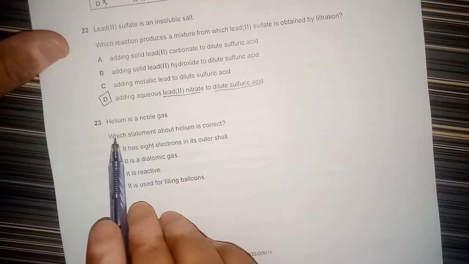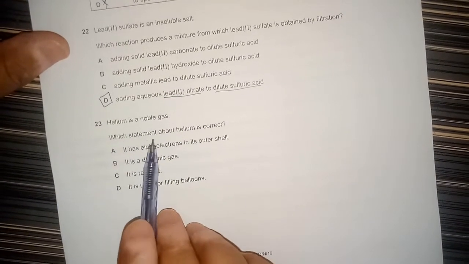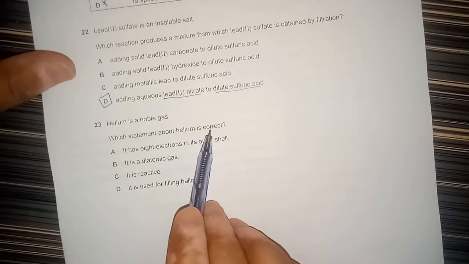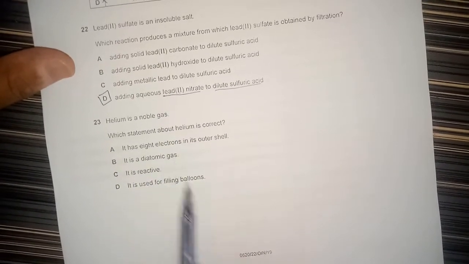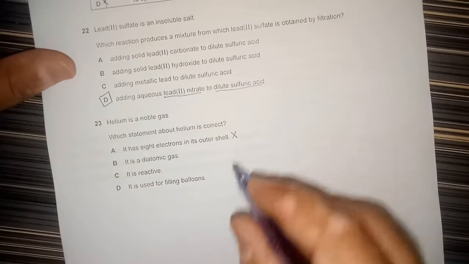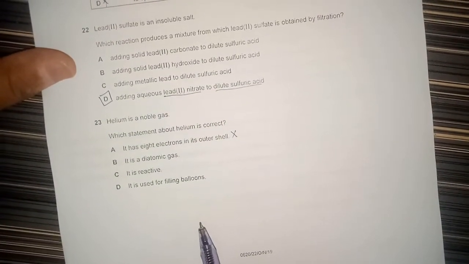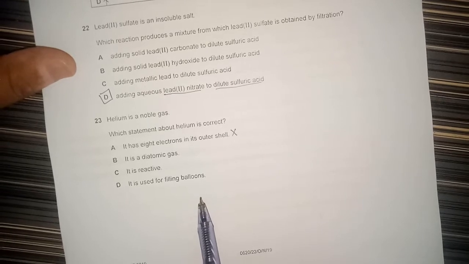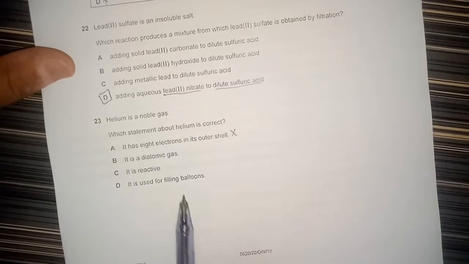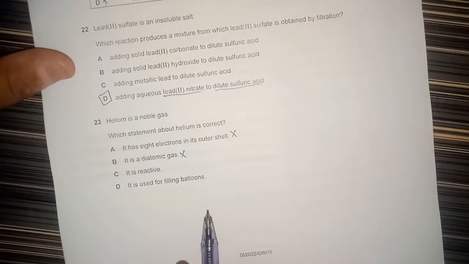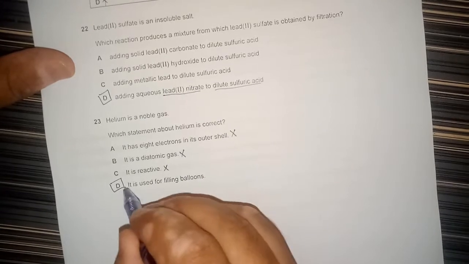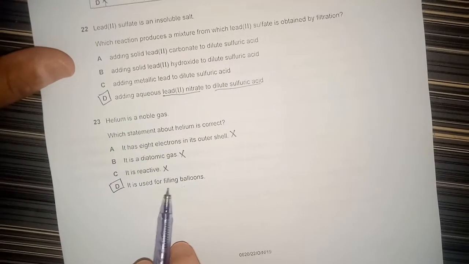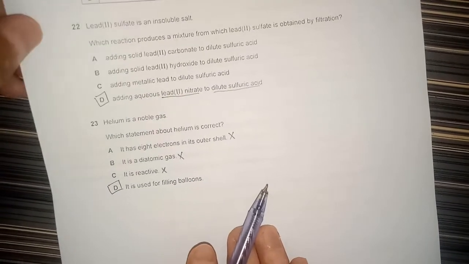Question 23, helium is a noble gas. Which statement about helium is correct? It has 8 electrons. No, this is wrong, as the proton number of helium is 2, so it has 2 electrons in its first and last shell. It is diatomic. No, it is a noble gas, and all noble gases exist in monoatomic form. It is reactive. No, so we're left with only one choice, that is D. It is used for filling balloons, so that is fine.